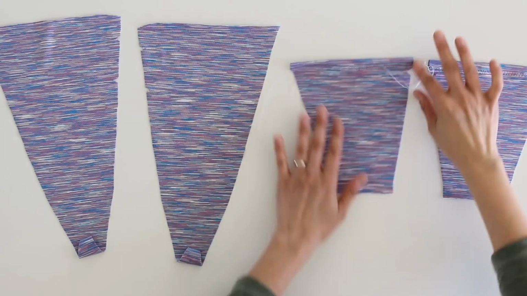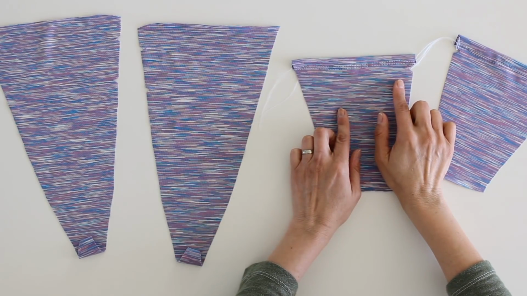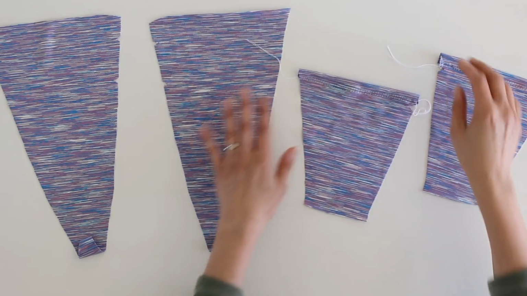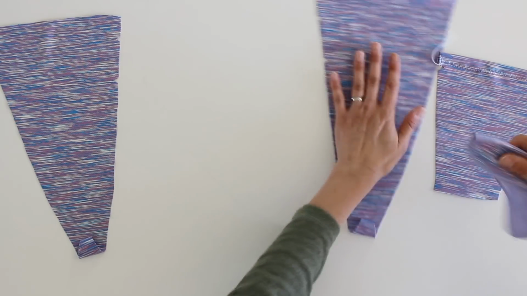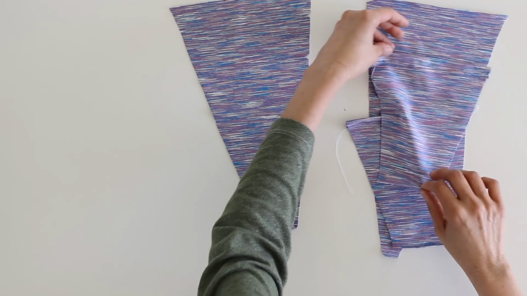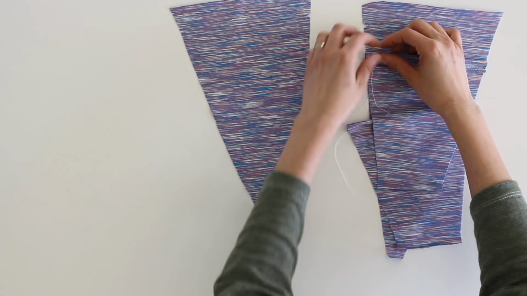Here's what these look like once I have sewn the hem on top. I just did this with my cover stitch machine. You can use any stretch stitch to hem it, and there's a whole other video I did about hemming knits that I will add a link for below. So once I've got those front parts sewn, I'm going to want to match them to the back parts, and this lower notch here is where I'm matching those up.